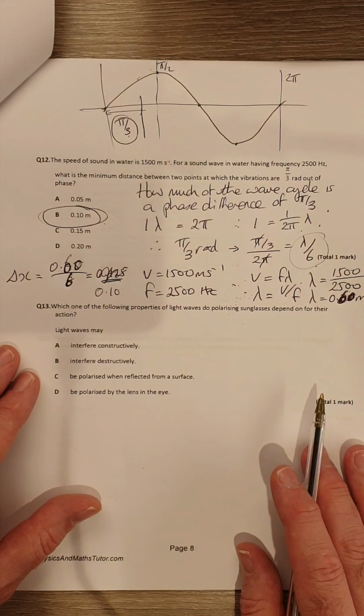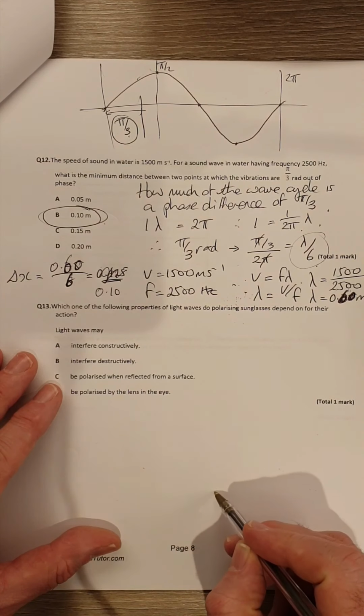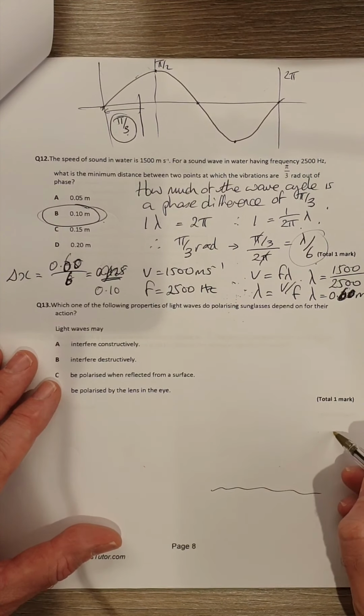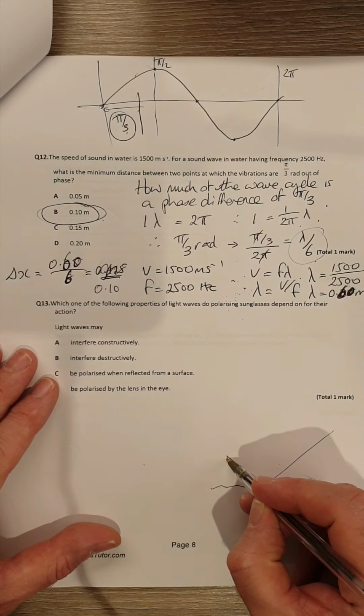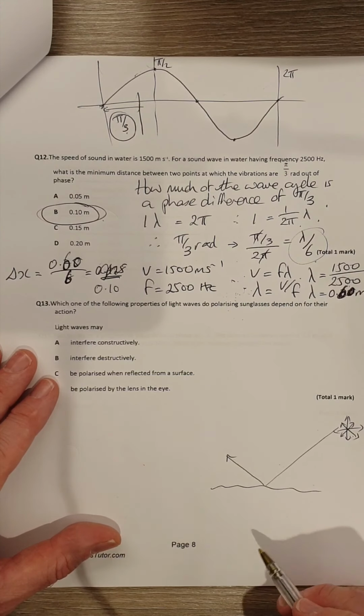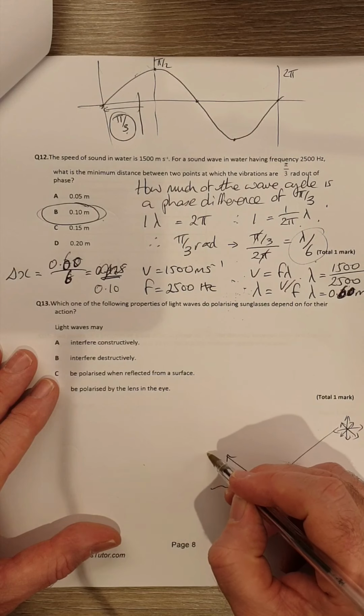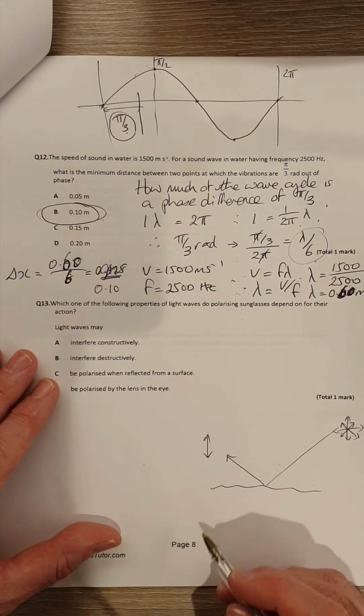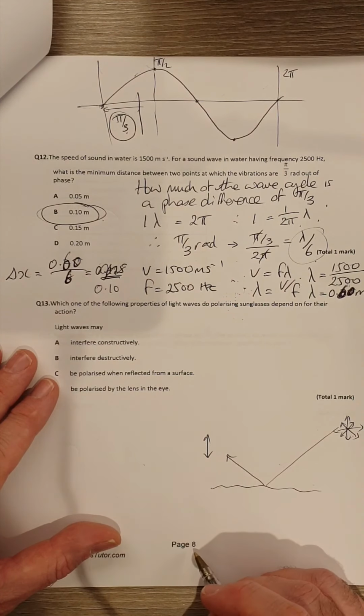Why? Because what happens is light, when it reflects from water or a surface, is coming in unpolarized from the sun, and the reflected light leaves polarized in one plane.